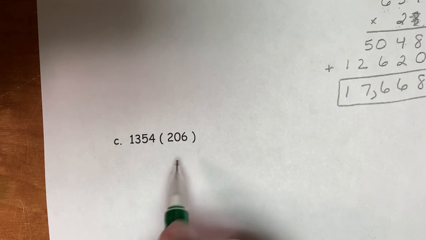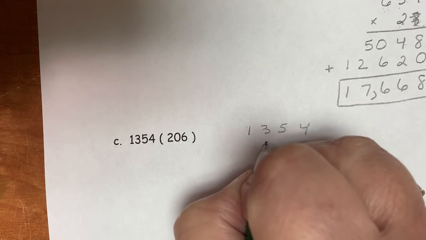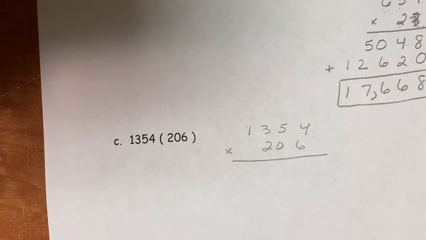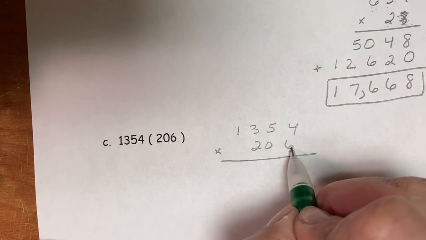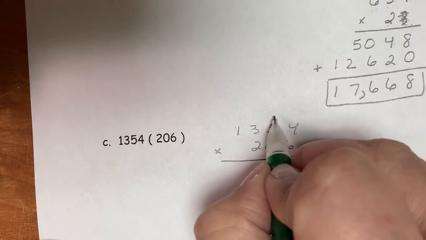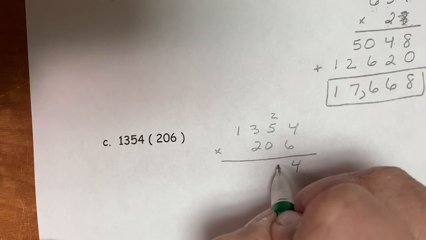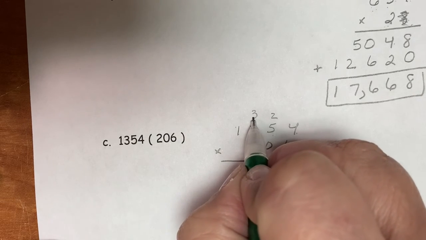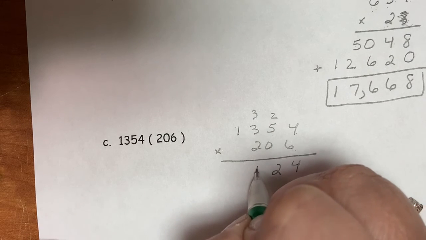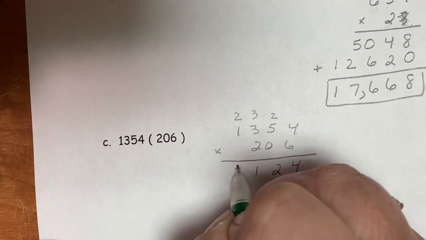All right, this is going to be longer, so here we go. We're going to take 1,354 and then we're going to multiply it by 206. I'm going to need more room here. So I'm going to start with the 6, and all of these are going to be multiplied. So here we go. 6 times 4 is 24. Carry my 2. 6 times 5 is 30, plus 2 is 32. Carry my 3. 6 times 3 is 18, plus 3 is 21. Carry my 2. 6 times 1 is 6, plus those 2 are 8.